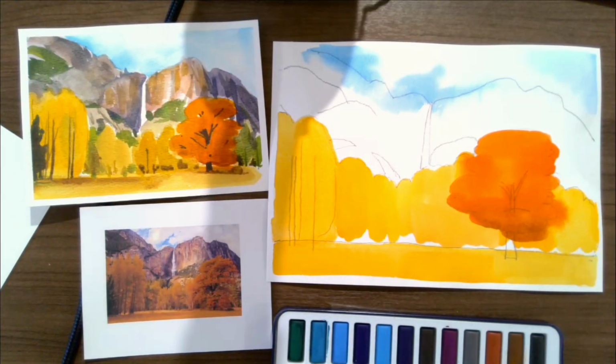Once everyone's about done with the tree, we'll move on to the rocks in the background.